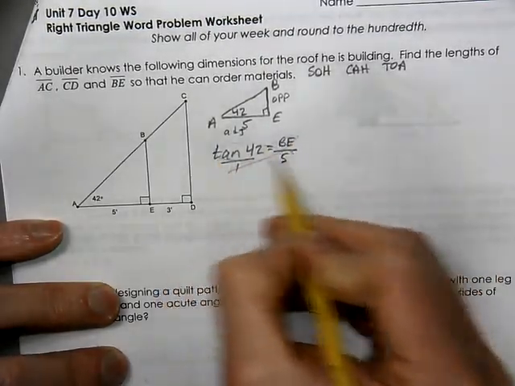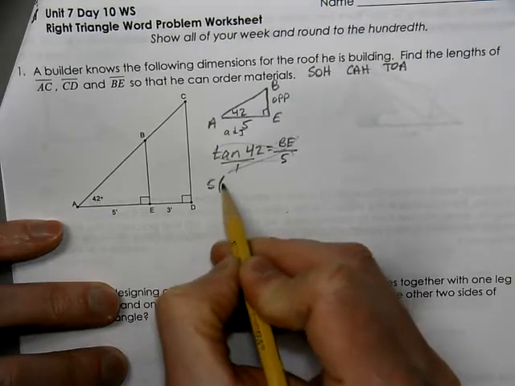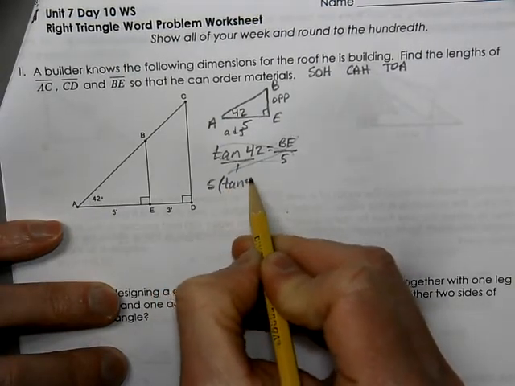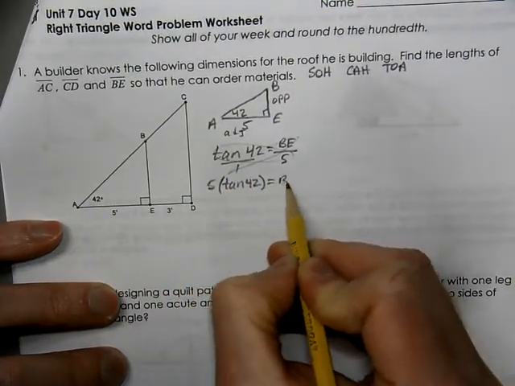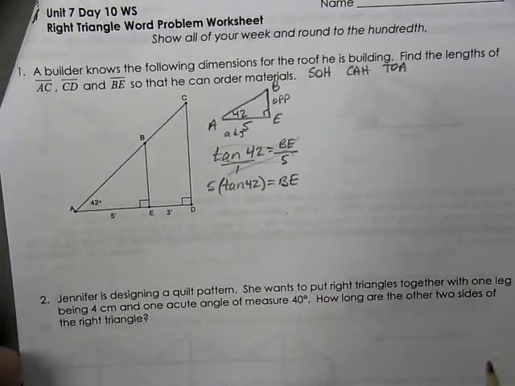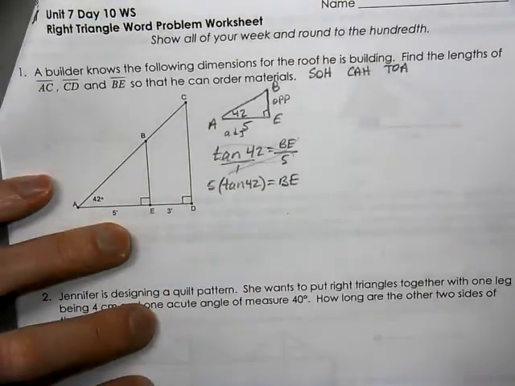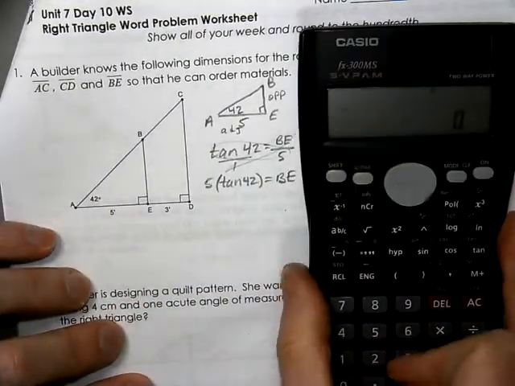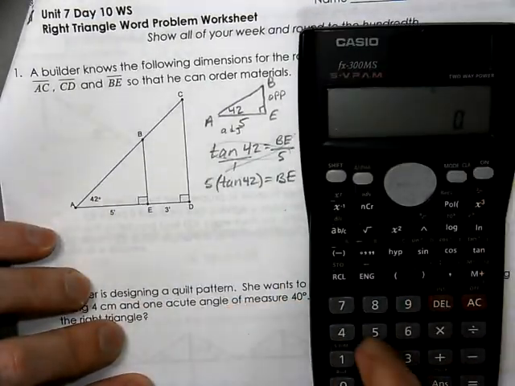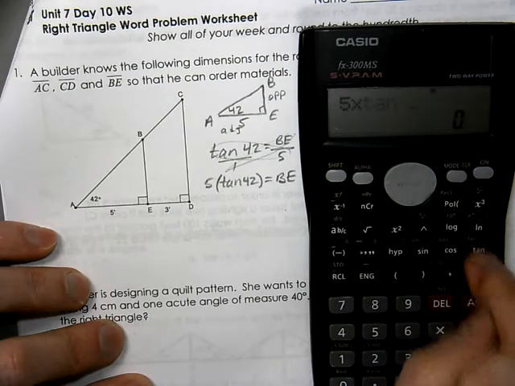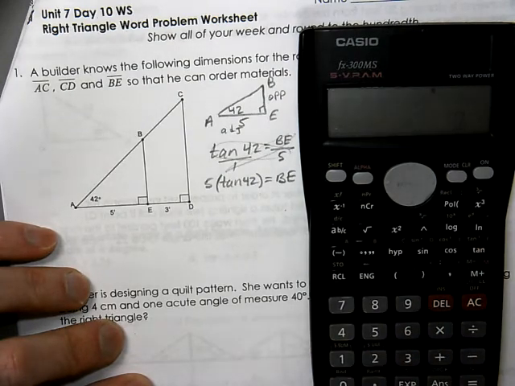Place it over 1 so we can cross multiply. 5 times the tangent of 42 equals BE. Let's try that with our calculator: 5 times the tangent of 42.